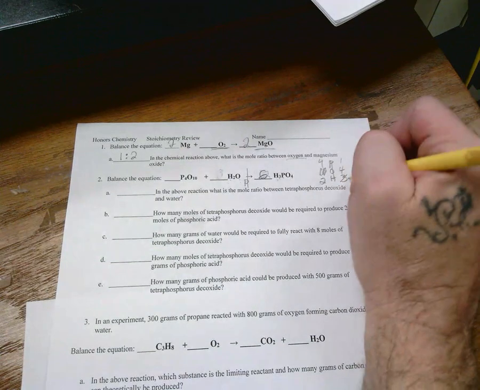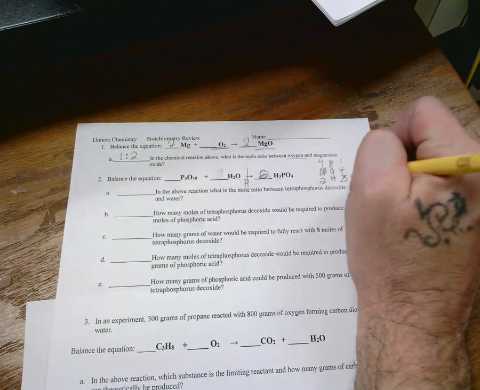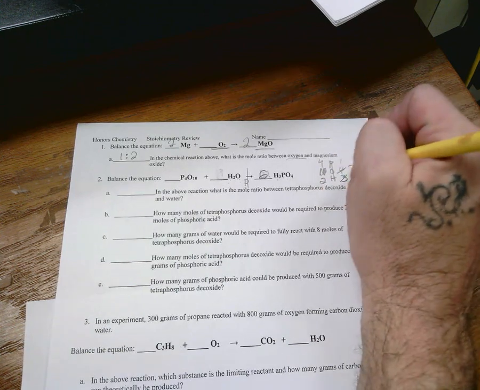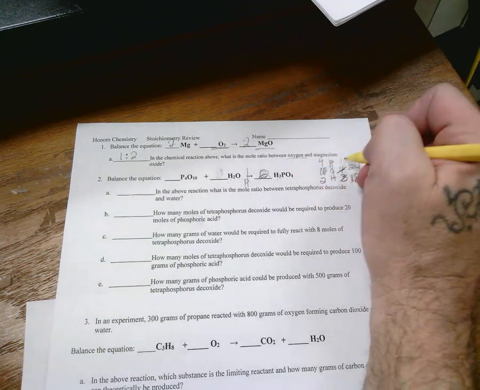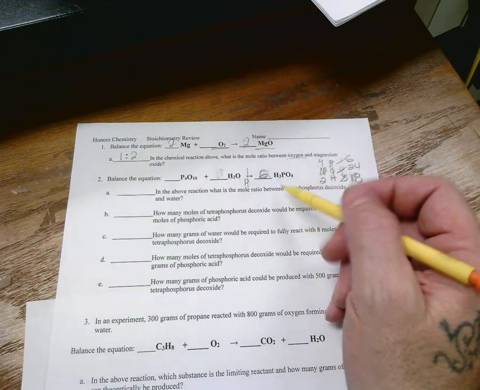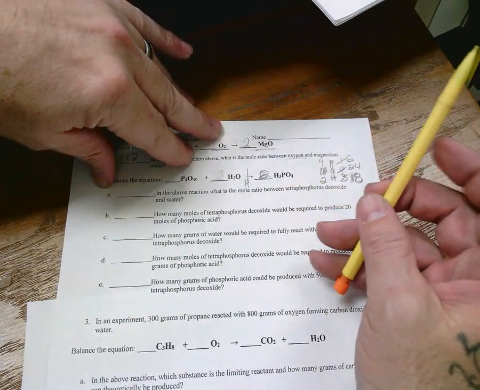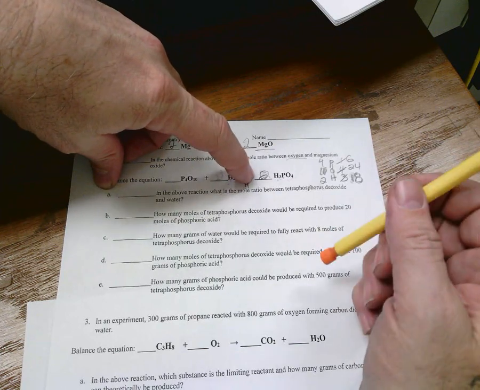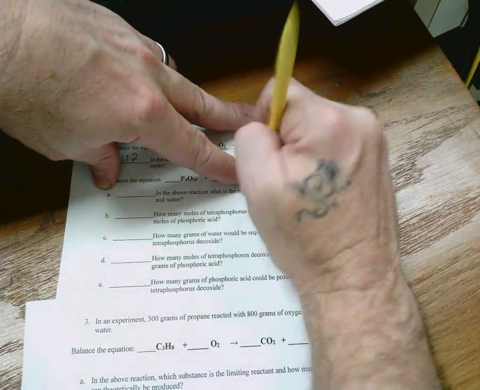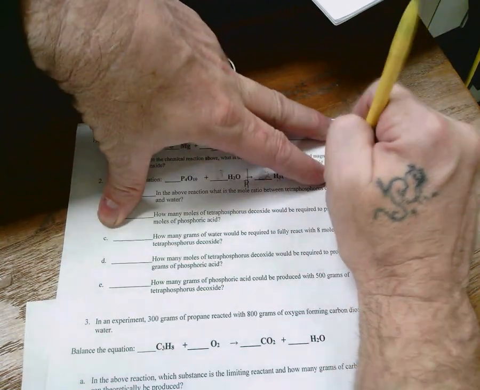So 6 and 3 is 18. And 6 is 24. And 6 is 6. All right, let's see if I can't do that. It's got to be 8. Wait a minute. Would 4 work? 4 times 4 is 16. Oh, wait a minute.